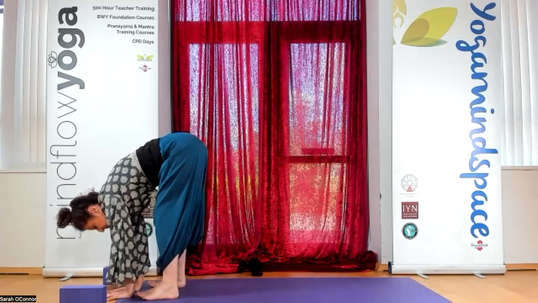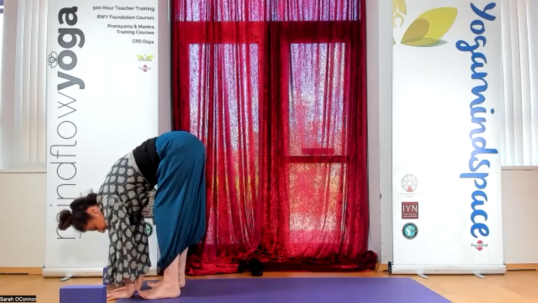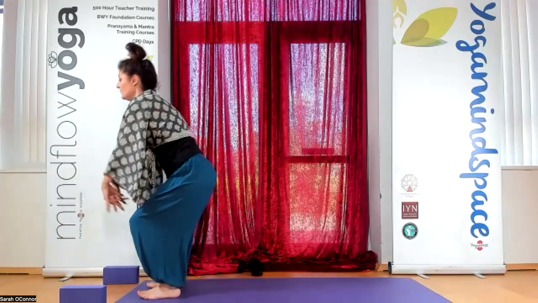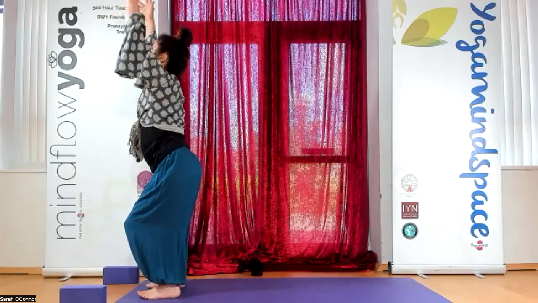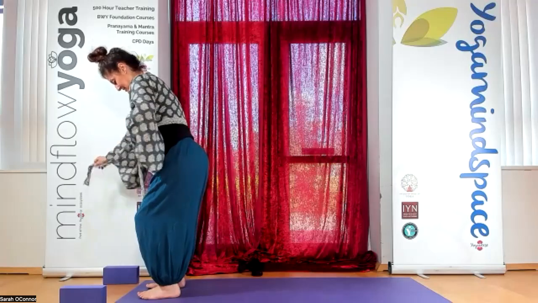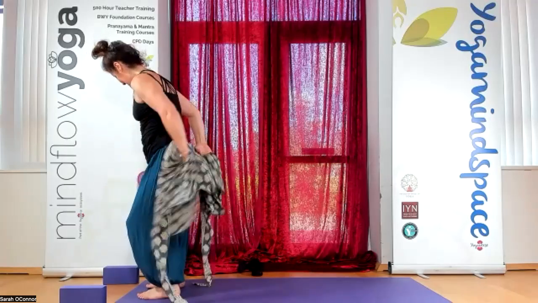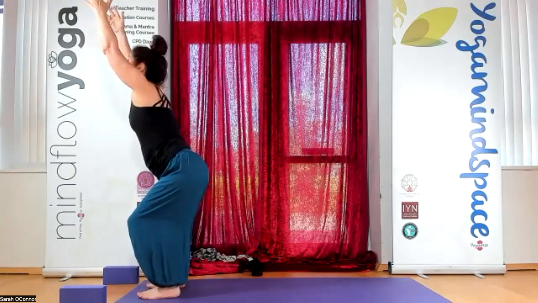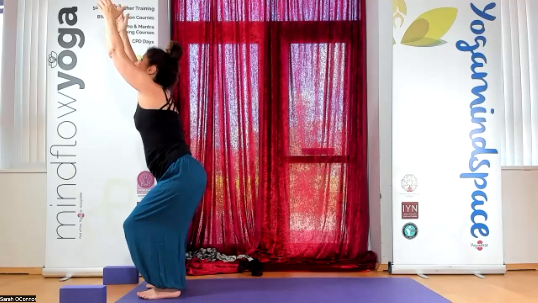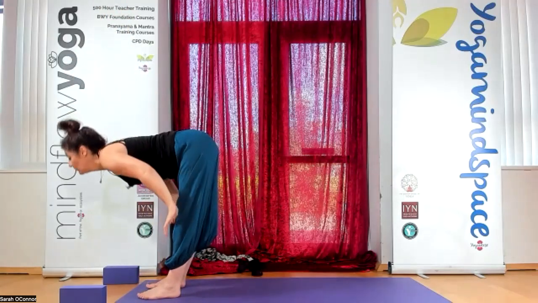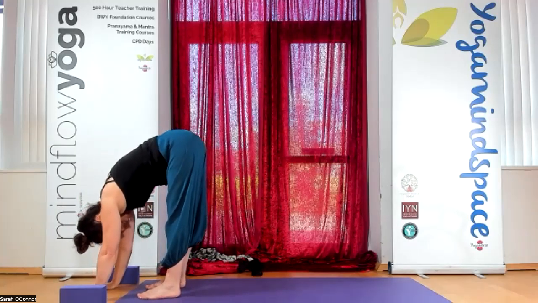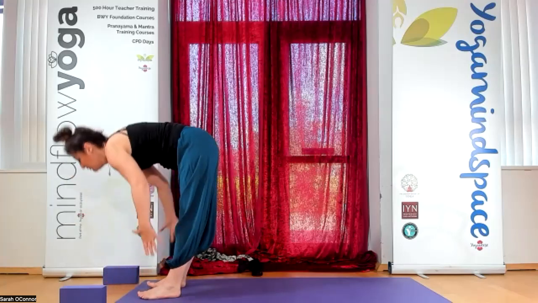Lift the toes, feet directly under the hips, Pada Bandha, drop the bottom. Slowly move up into Utkatasana, feel the curves, the back of the body. It's getting warm in here. Good, exhale again, forward fold. Toes relaxed. Good, inhale all the way up.